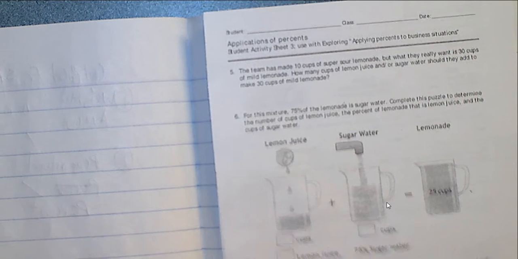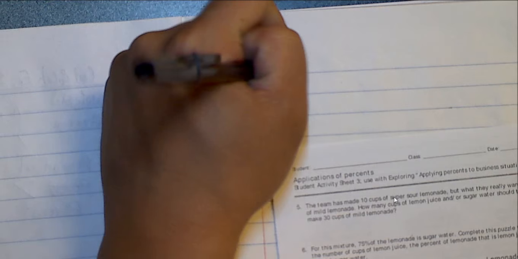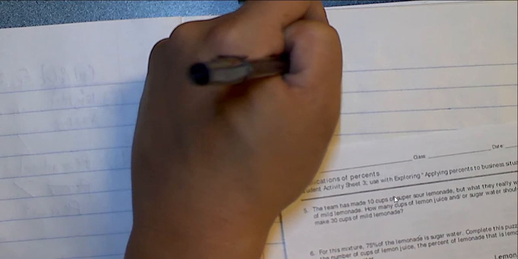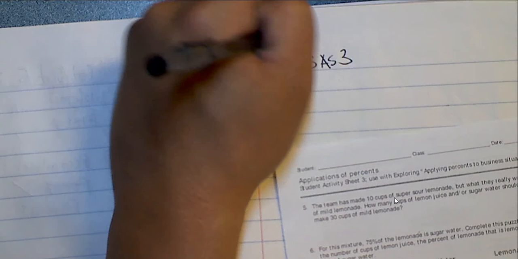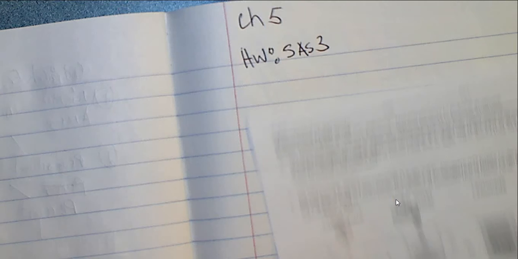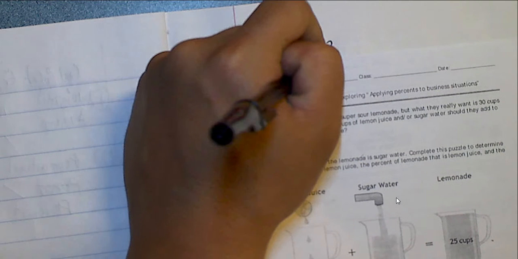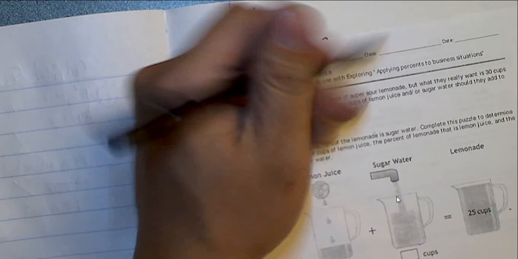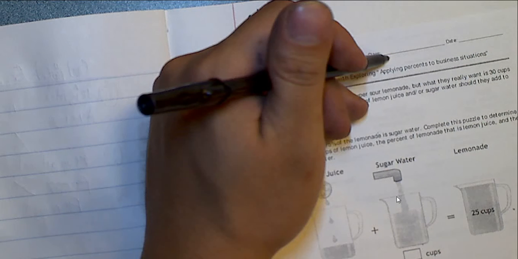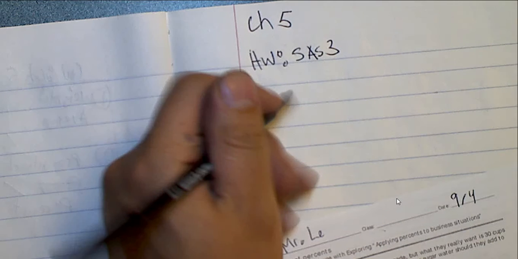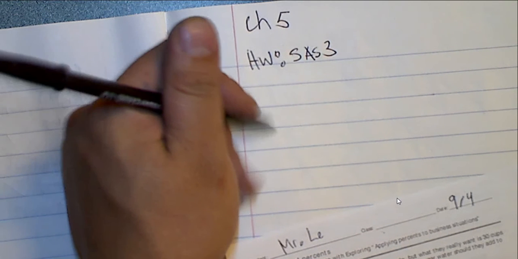Here is our composition notebook. On the very top, of course, we're going to show homework, HW, and inside our homework, this is homework for SAS 3, and this is chapter 5. Make sure if you have the baby worksheet that you put down your name. I'm Mr. Lee. Your class. So again, periods 2, 3, and 4, you put your period in here and today's date, which is 9/4. Everyone else, again, put this into your composition book.